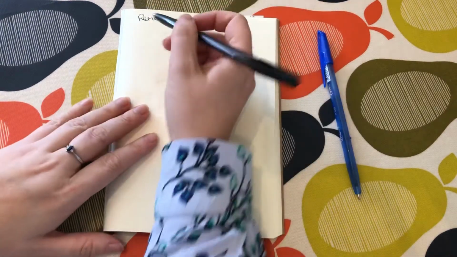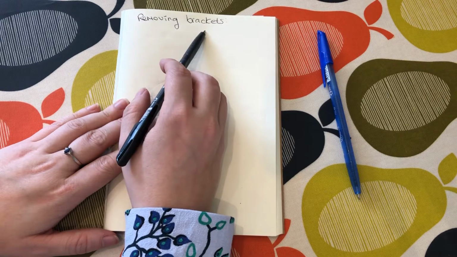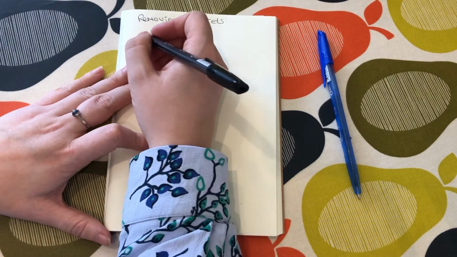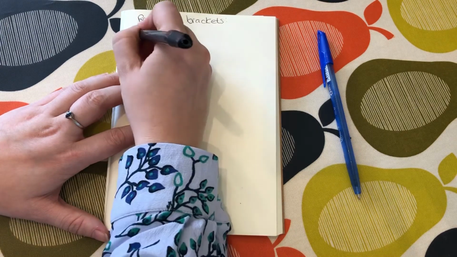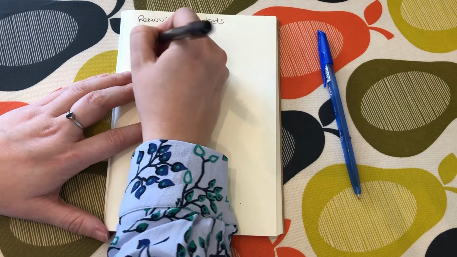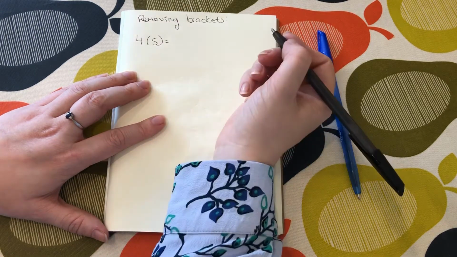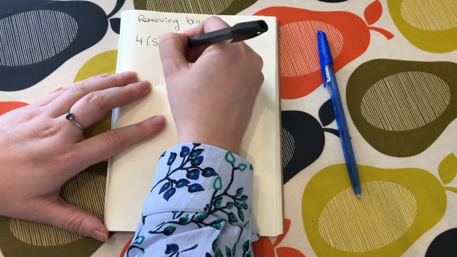Okay, so today I'm going to do a video on algebra, how to remove brackets. So we all know that brackets mean what? They mean multiply, don't they? So just using normal integers, if I gave you this, you'd be well able to do it. So 4 bracket 5 means 4 multiplied by 5, which is 20.